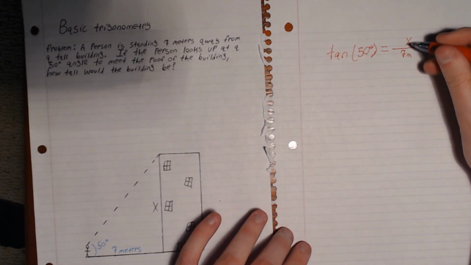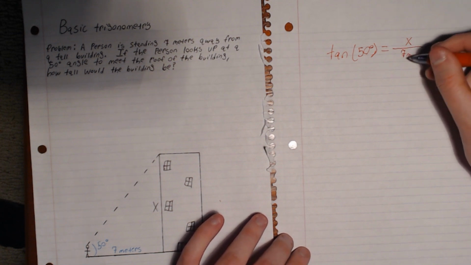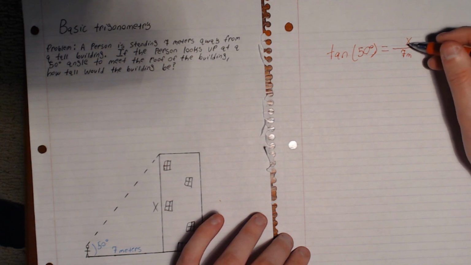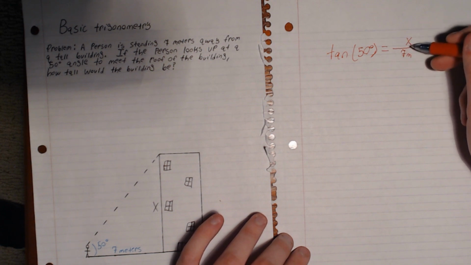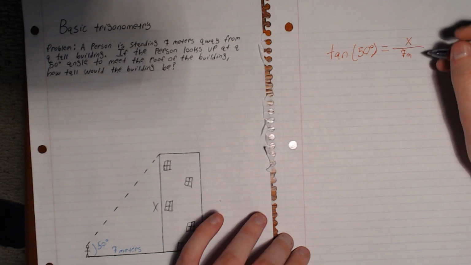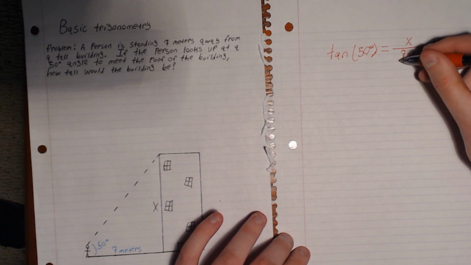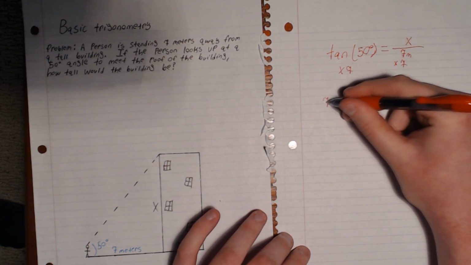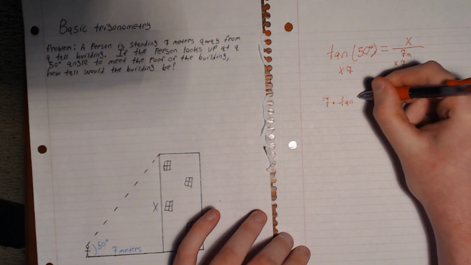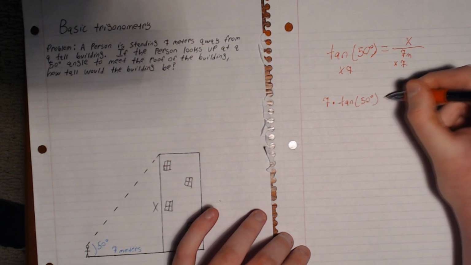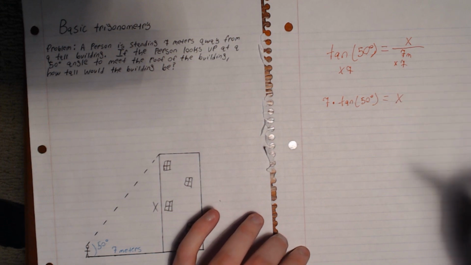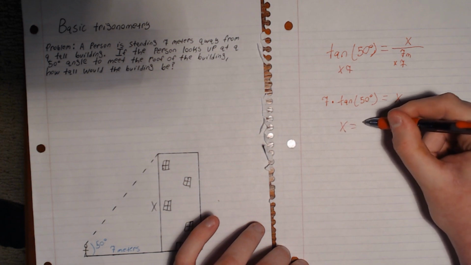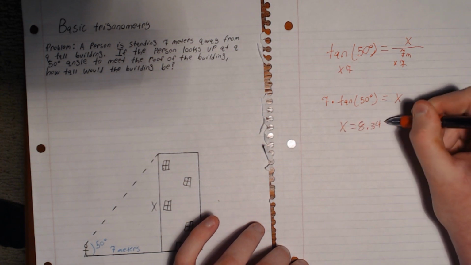From here, we do basic algebra in order to solve for this. What we do to one side, we need to do to the other, and we need to separate the variable from any constant that we have so that we can solve the equation. So how are we going to do that? Well, we need to multiply by 7 on this side and by 7 on that side. 7 times tangent 50 degrees equals x. Now, when you plug this into your calculator, you should get x equals 8.342 meters.